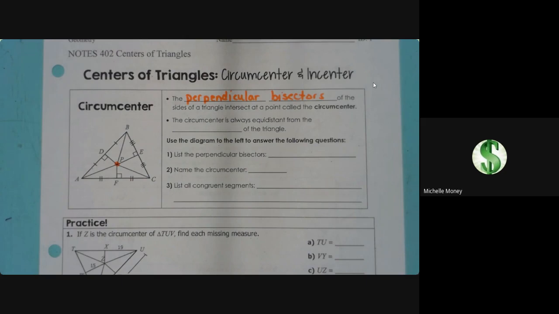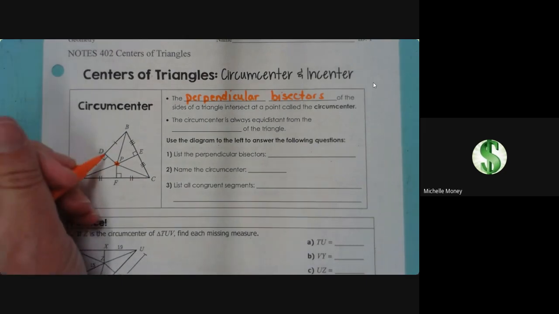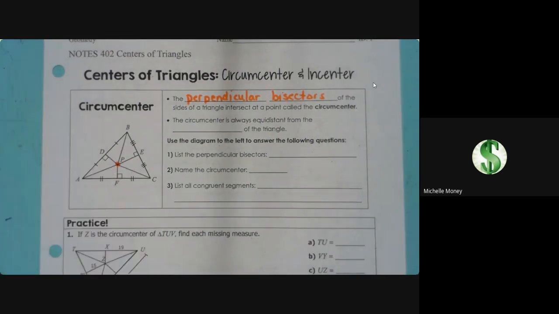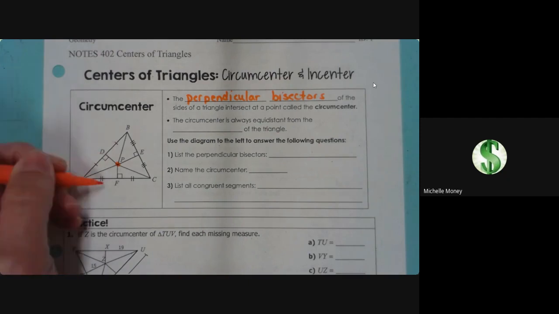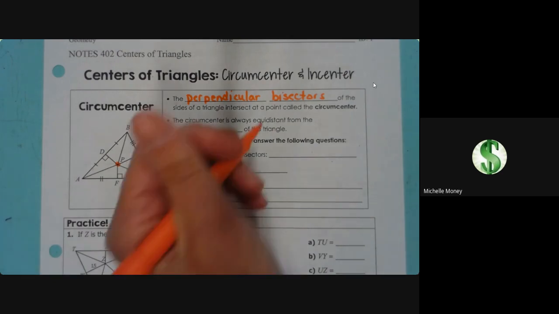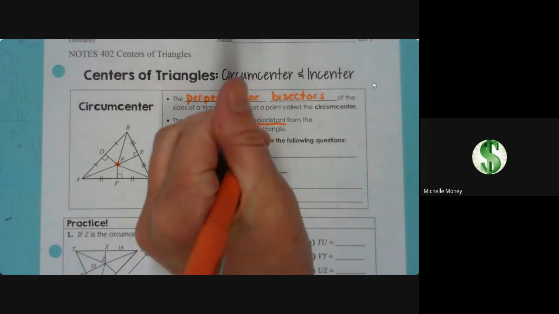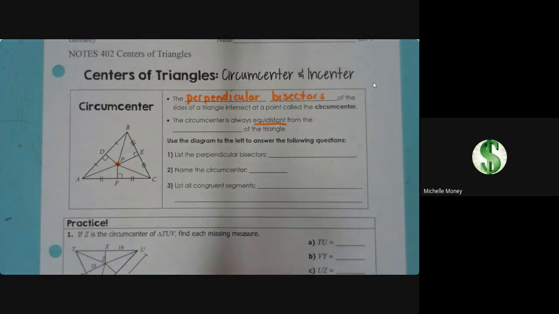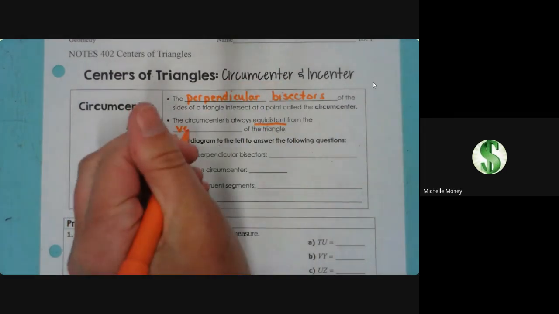Now, the way you can identify the circumcenter is that you'll see these perpendicular bisectors, or you'll see that little right angle, and then you see that the segments are the same, which means they've been bisected or broken into 2 equal parts. All right, now the circumcenter is always equidistant, so that means the same distance from the vertices of the triangle.